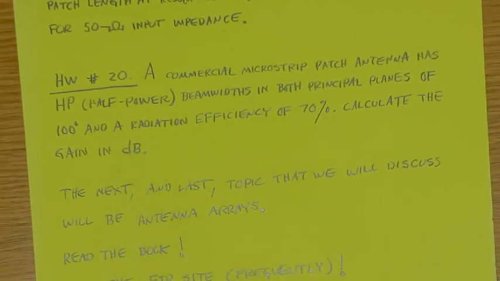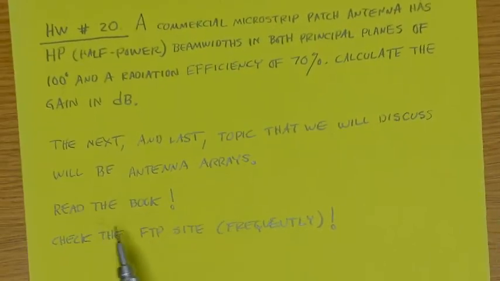So the next and last topic that we'll discuss will be antenna arrays. You're going to see some material on that next week. Read the book, check the FTP site frequently. Again, these notes are out there.